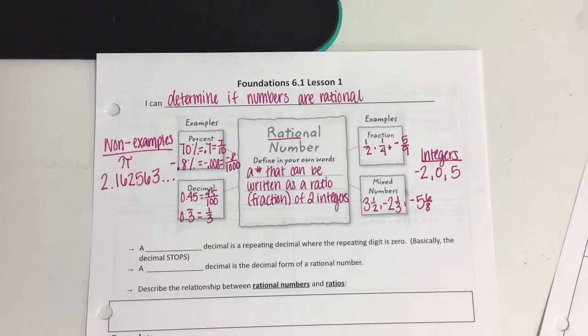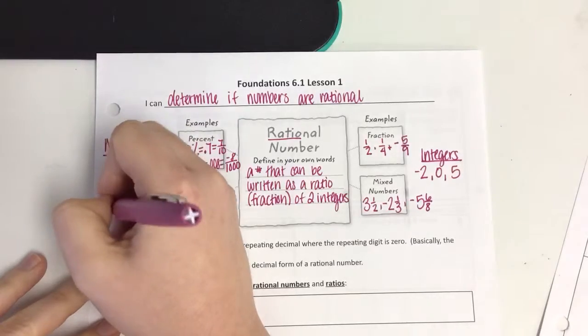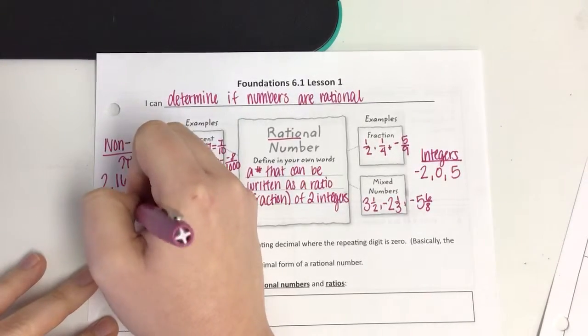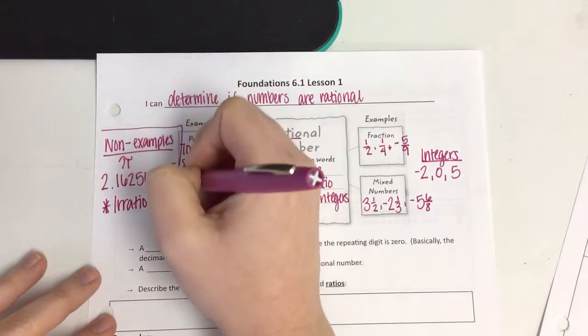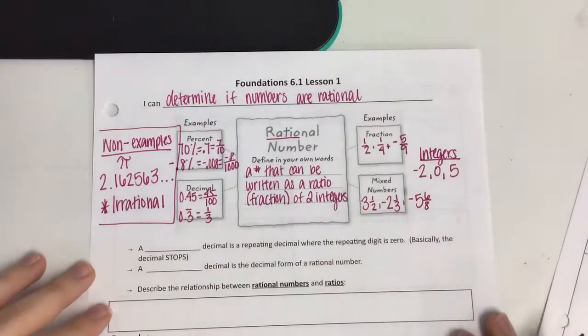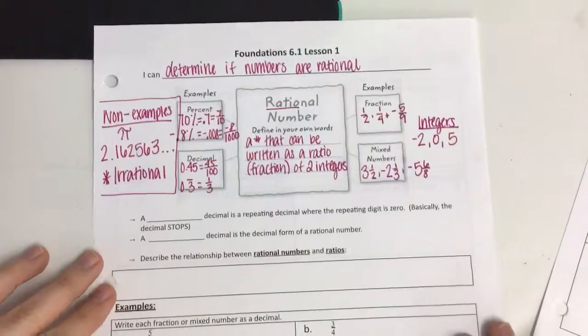These are non-examples because both pi, which is 3.14159, and so on, and our second number here are both decimals that do not end and they do not repeat, and neither one of these numbers can be written as a fraction. These numbers are called irrational. We will go into more detail in future lessons about irrational numbers.